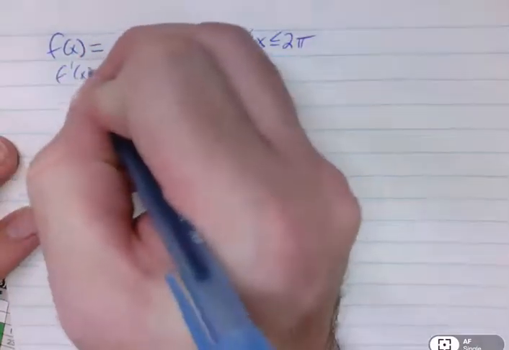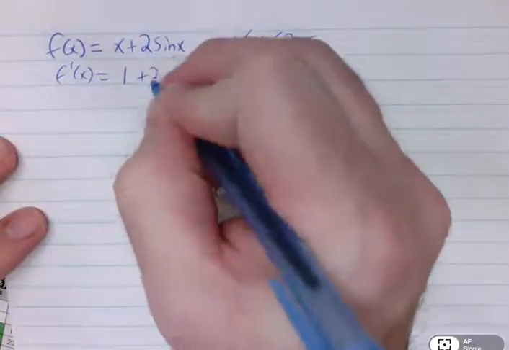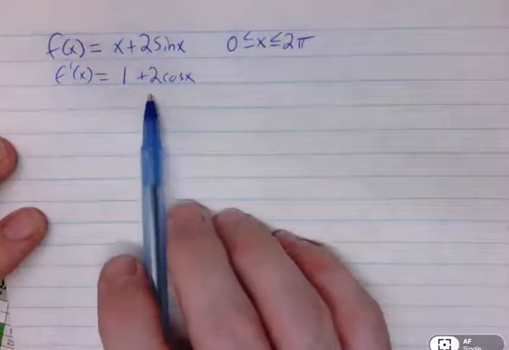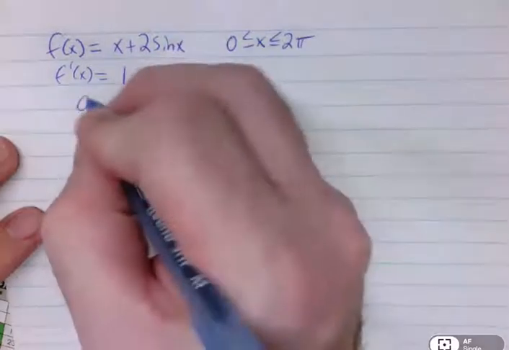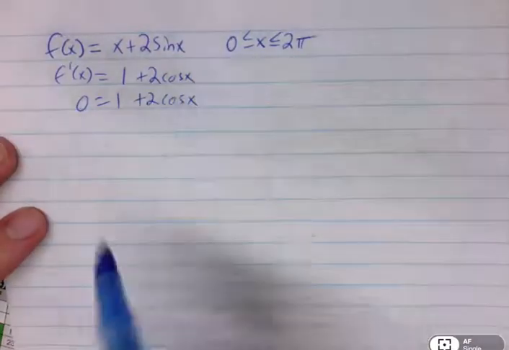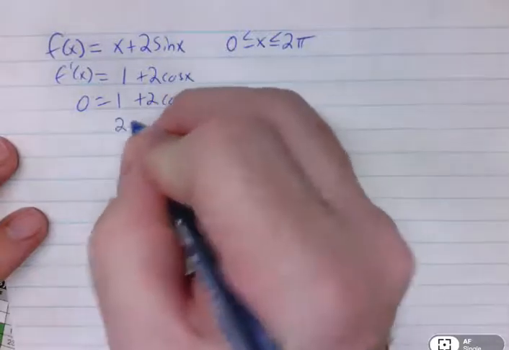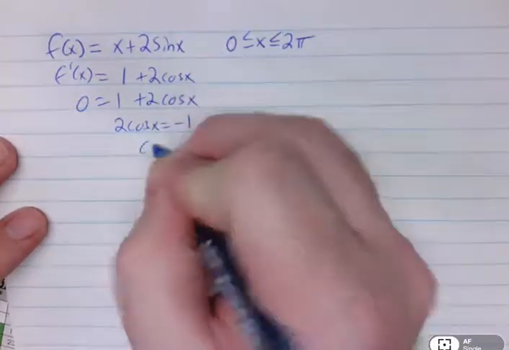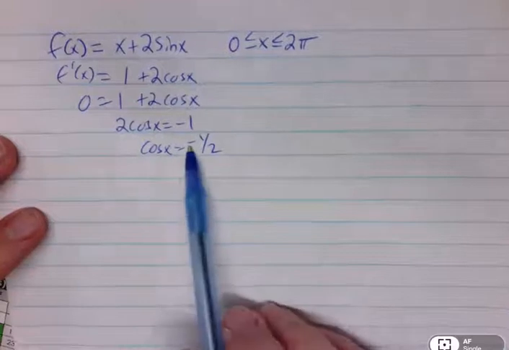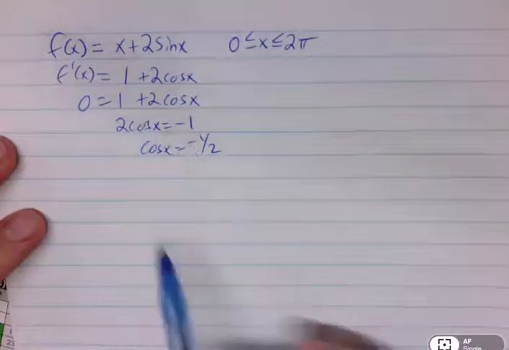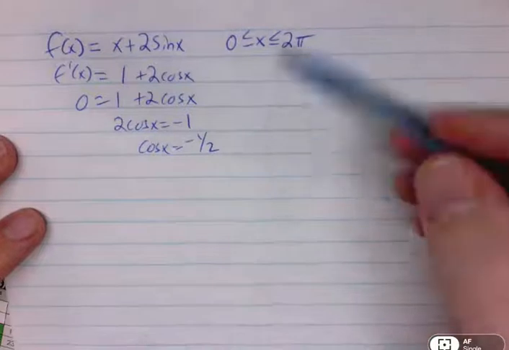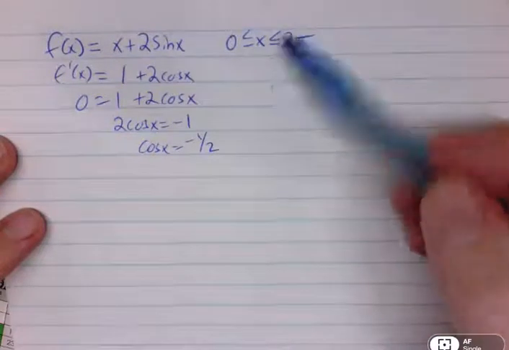So our first derivative is going to be 1 plus 2 cosine x. So this is going to be 0 when 0 equals this. Obviously, there are no places where this is undefined. So 2 cosine x has to equal -1, so cosine is going to be -1/2. So where is the cosine -1/2? That's going to be in the second and third quadrants, if you're thinking of it like that. And it's the shorter distance, so it's going to be those pi over 3s, right?